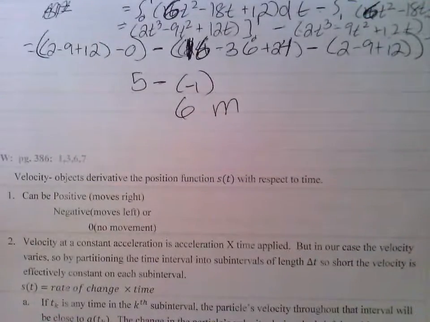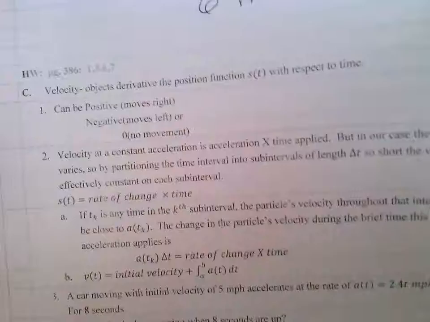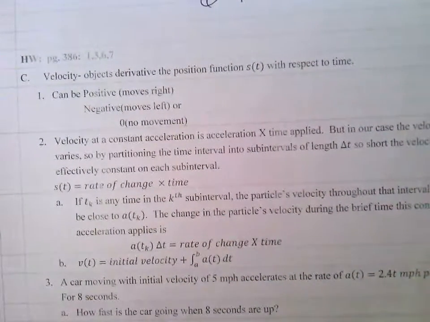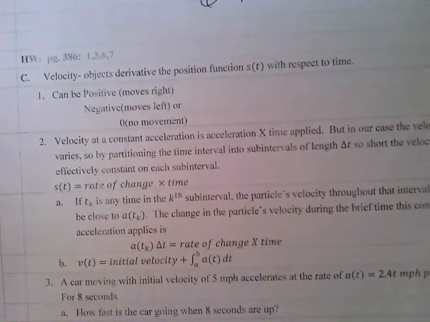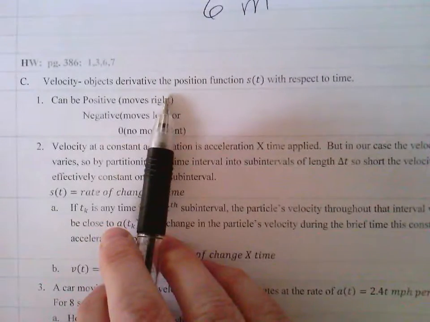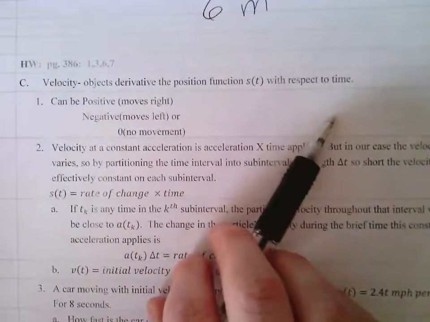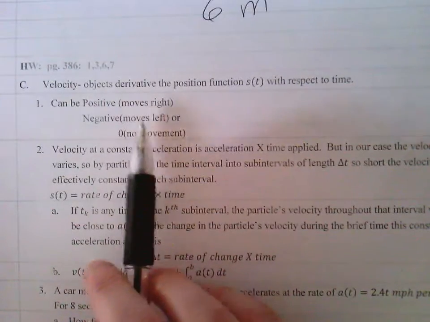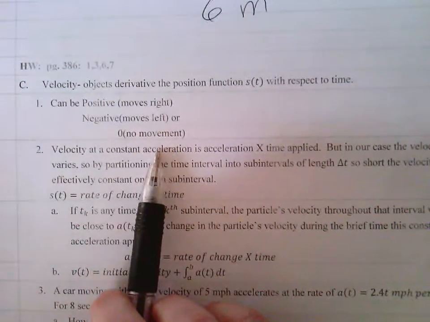Okay, so lastly we're going to be doing the velocity of an object's position. So this is the same thing, except you can find things given the acceleration. Velocity is the derivative of the position function s of t with respect to time. You already know that. And from what we did earlier, when it's positive, it moves right. When it's negative, it moves left. When it's 0, there's no movement.